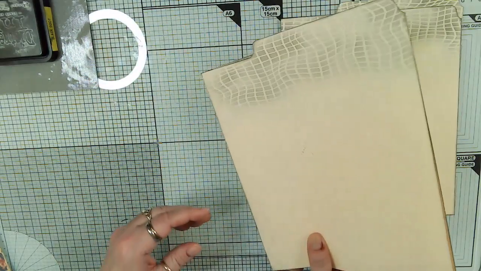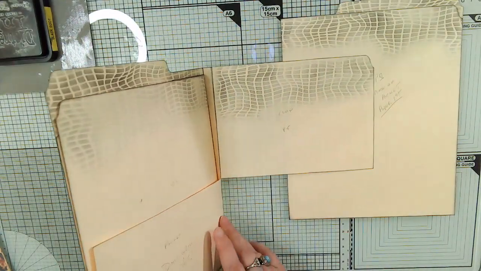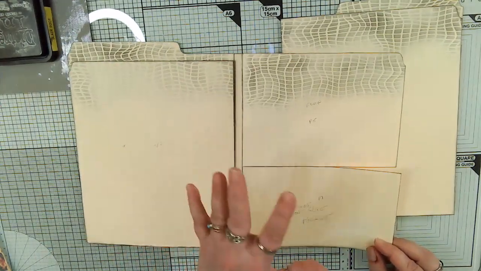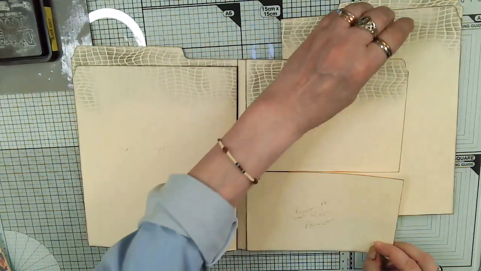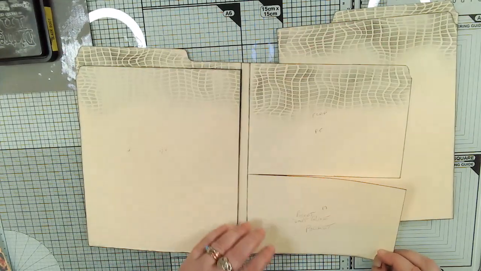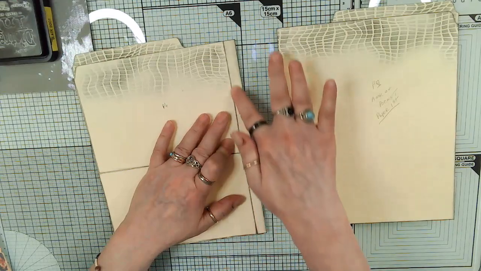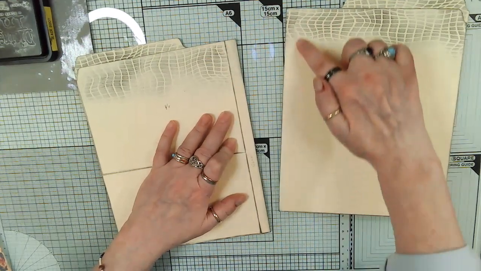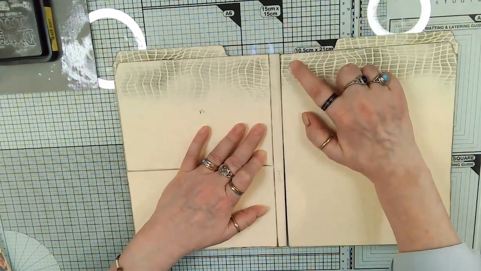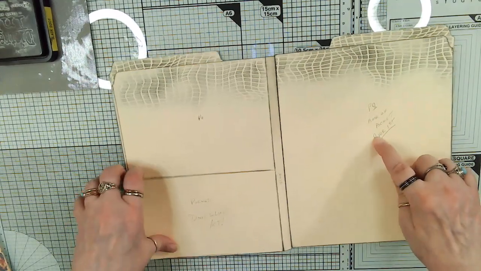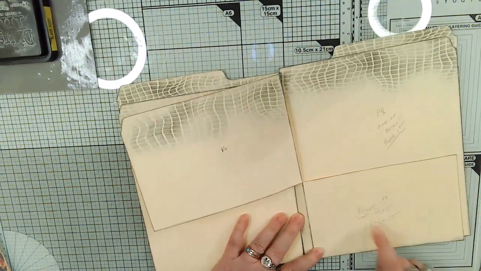So let's remember, we can't glue the pocket down. Keep saying it over and over again. We can't glue the pocket down until we paper this. So all we can do right now is glue this to the edge of that, and that will be enough to hold it together. See, it says don't glue yet, don't glue yet, don't glue.